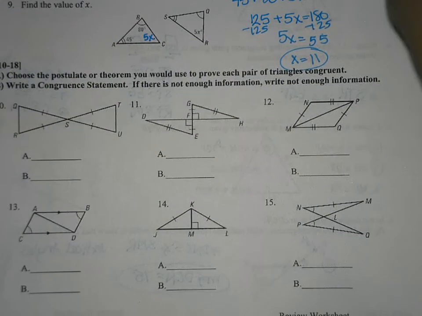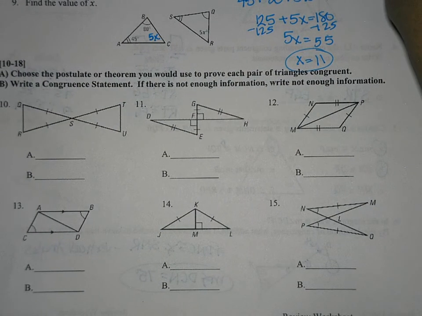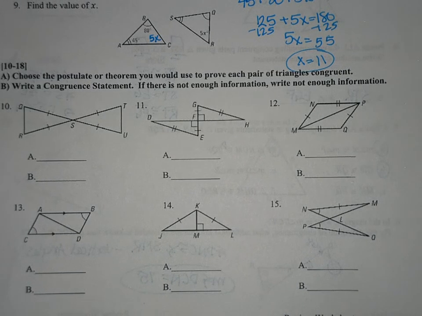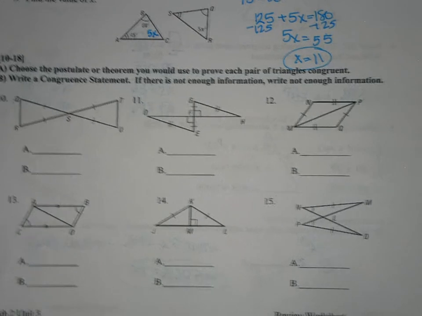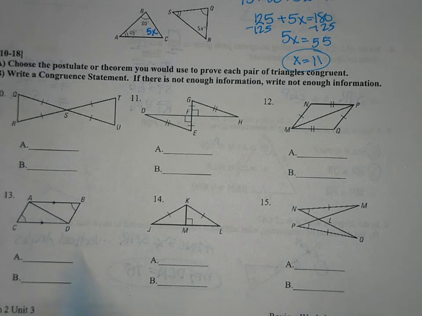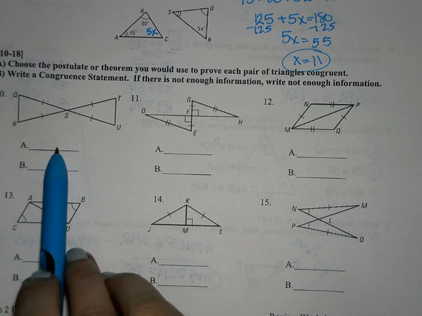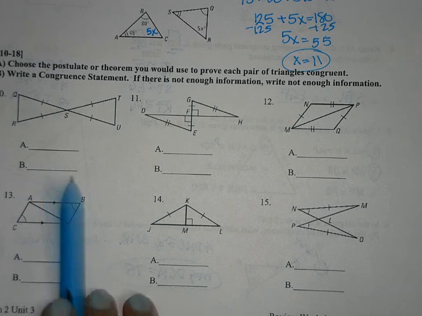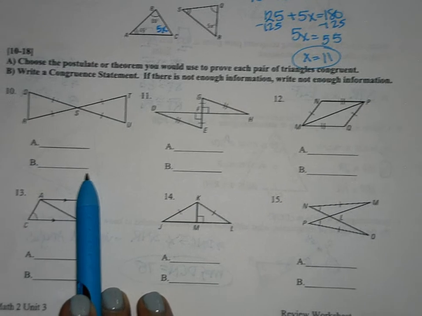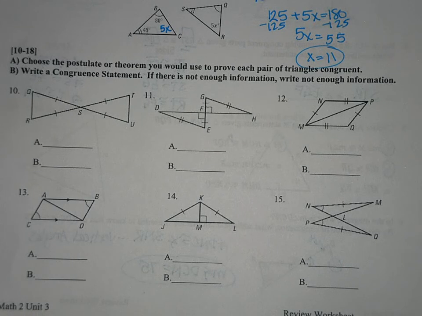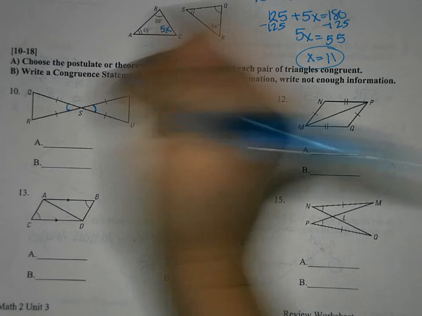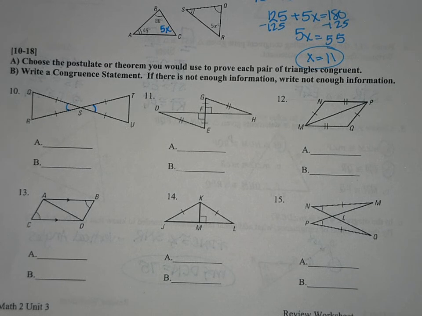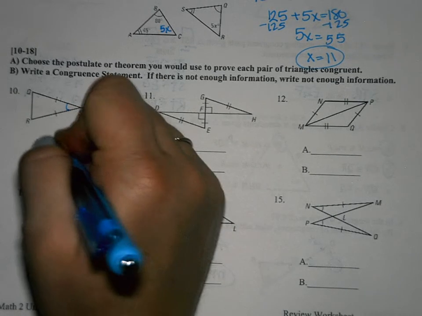Okay, so number 10 through 15. Choose a postulate or theorem you would use to prove the triangles are congruent. So A is where we're going to write our postulate. B is where we'll write the congruent statement. So if we look at number 10, are there any markings we can add to our picture? Chase? Okay, we can add our vertical angles. So are the two triangles congruent? Yes, by side angle side.